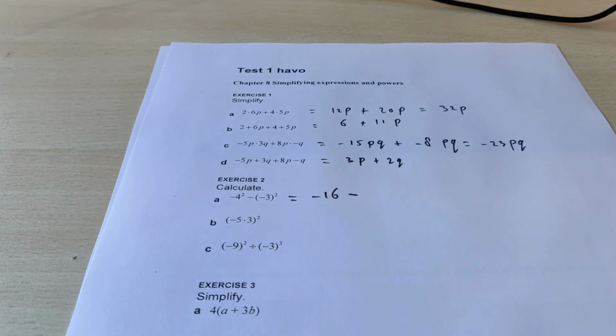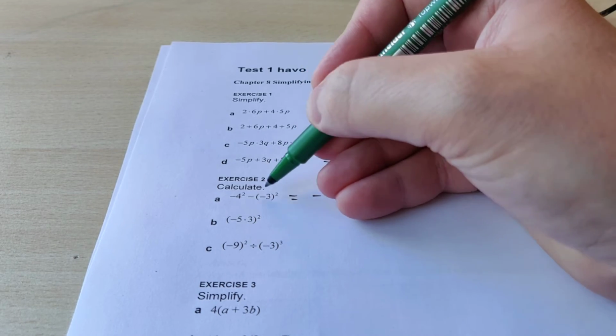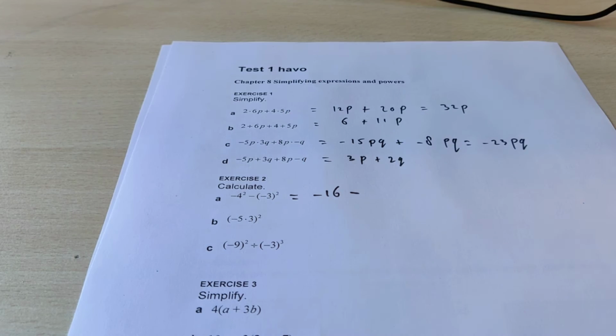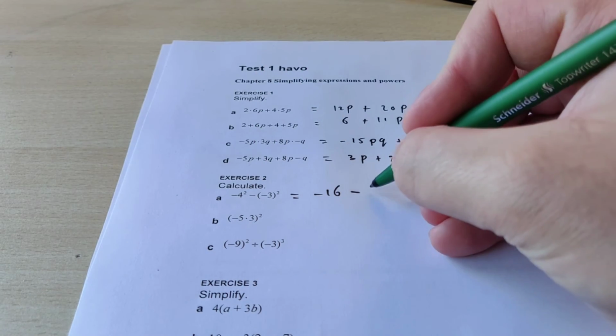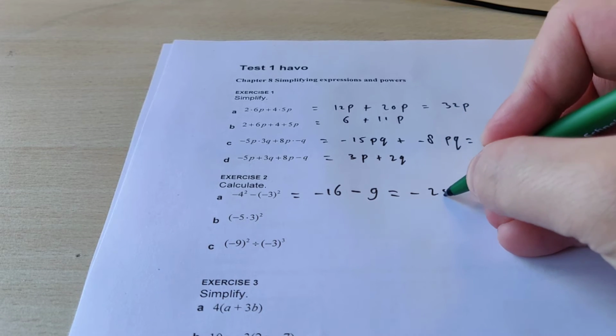Then there's a minus here. And now something different happens because this minus 3 is in brackets and squared. That means that this is minus 3 times minus 3. Well, negative times negative is positive. So the outcome of the brackets is 9. But there is a minus here, so it's going to be minus 9 anyway. So the answer here is minus 25.